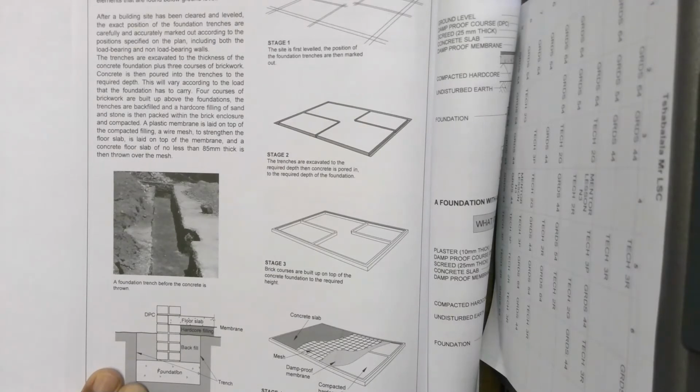A plastic membrane is laid on top of the compacted hardcore fill. Let's come to this picture here. Now you have your hardcore fill. Then there's your damp-proof membrane, the black plastic. Then after the black plastic, they put what you call a wire mesh. And they put in your concrete slab. So I'm going to read now what comes next here.